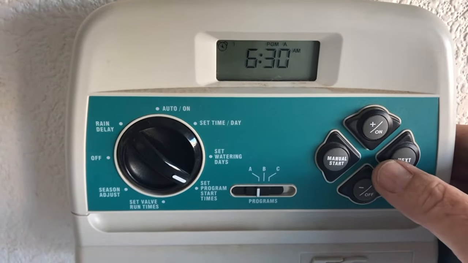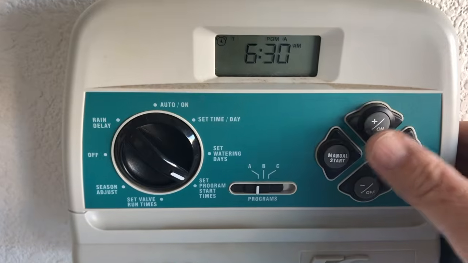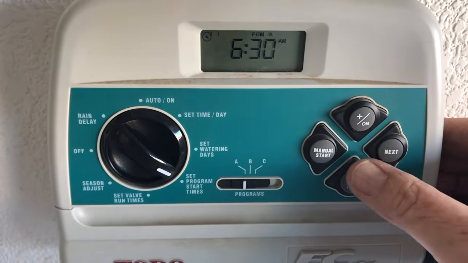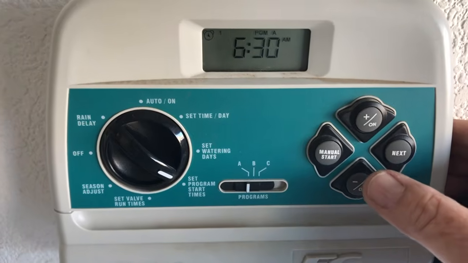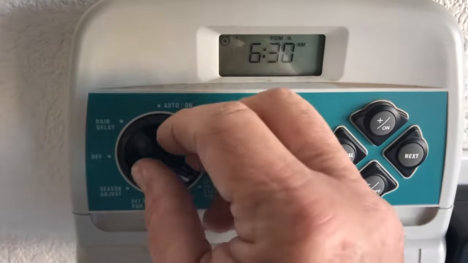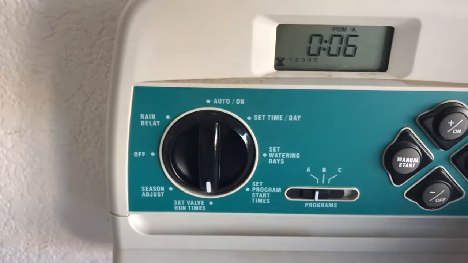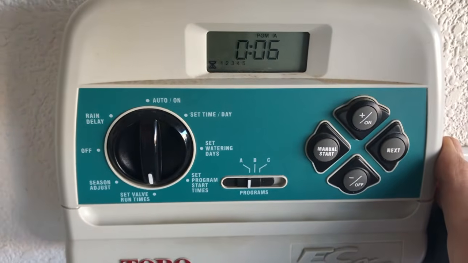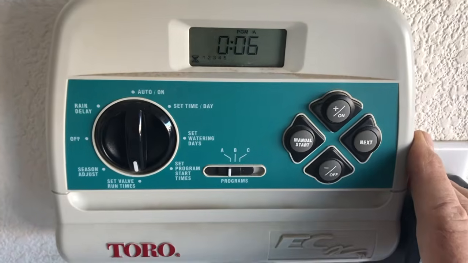Normally on these clocks, if you want to get rid of a second watering time, midnight is that position. And if you scroll up to it with the plus sign, it will get rid of that. So it'll say off. All right, next we're going to turn the dial down to set the valve run times, and that's the individual zones on your property, like lawn, planters, vegetable garden, whatever you got.